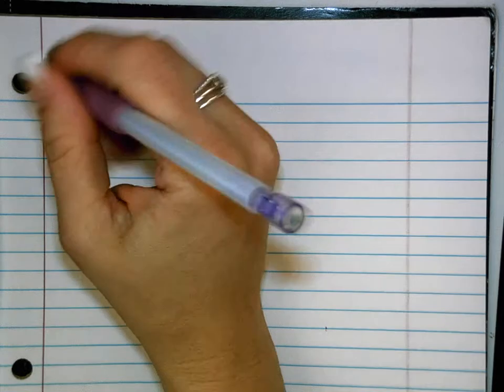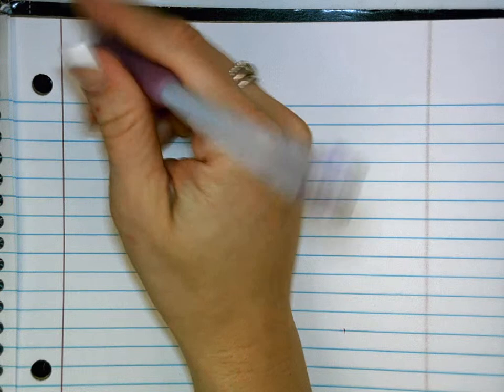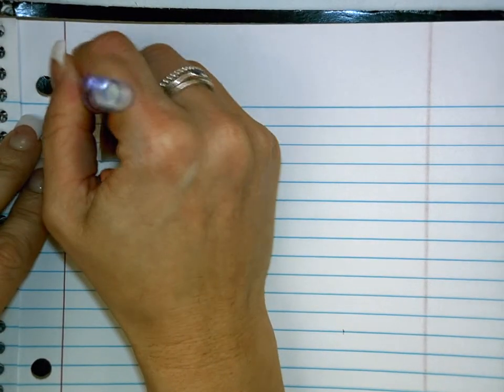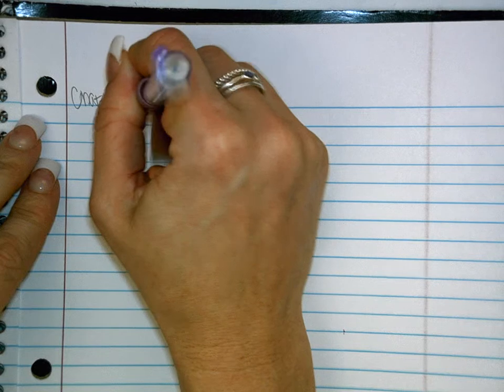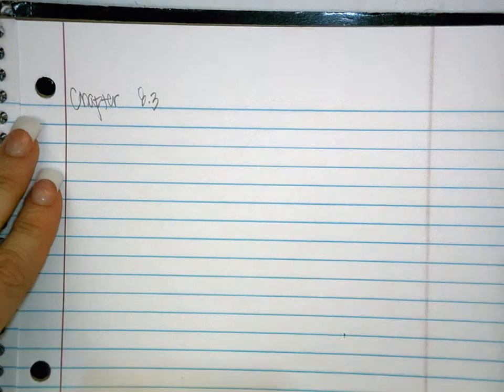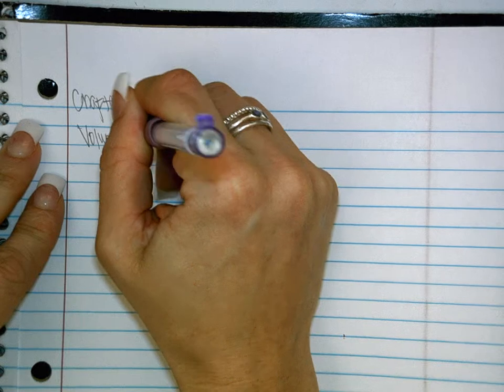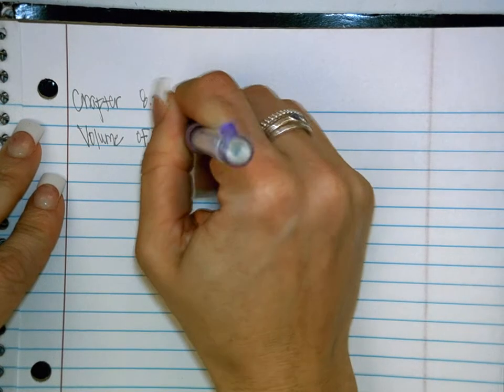Okay, next thing we're going to work on. This is the last thing for this whole unit, or this whole chapter, okay? So we're on lesson 8.3, so chapter 8.3. And the last one we're going to talk about is volume of spheres.